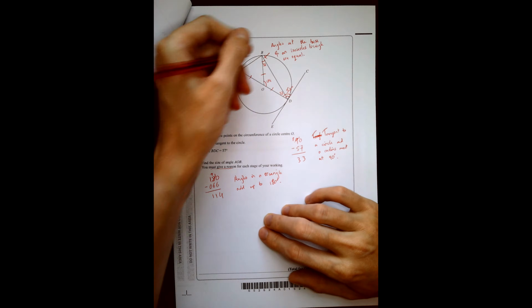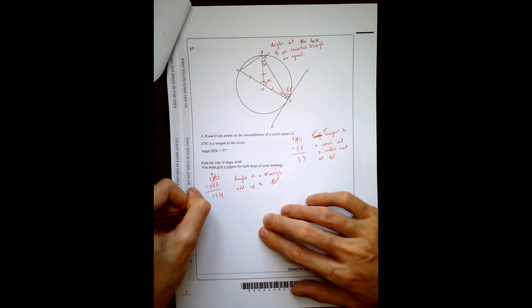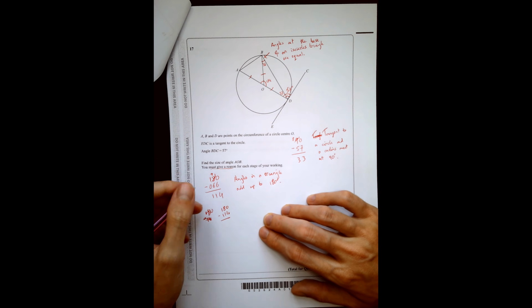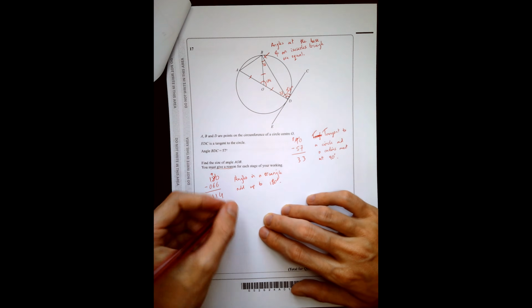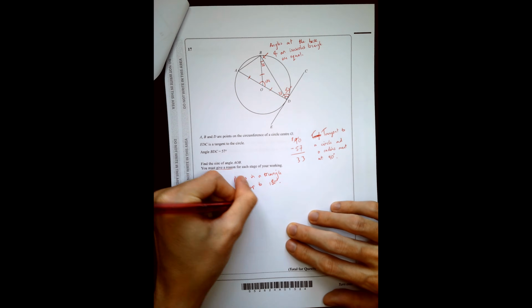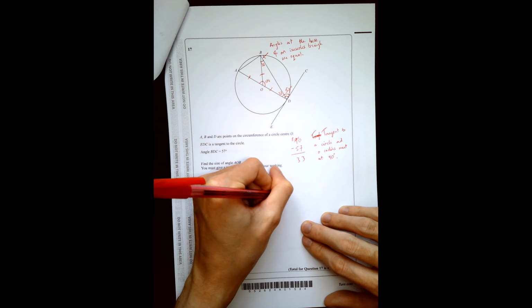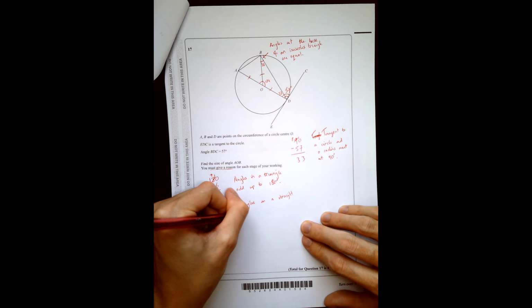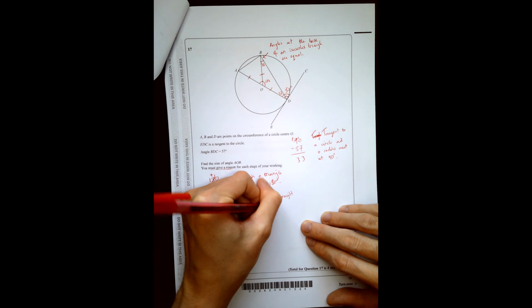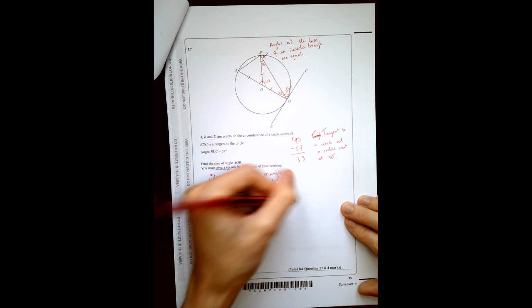Okay, and then I've got this angle here, which is going to be 180 subtract 114. I've messed that up a little bit. Now we're just on 180 take 114, so this is going to have to be 66. The reason for that is angles on a straight line add up to 180 degrees.